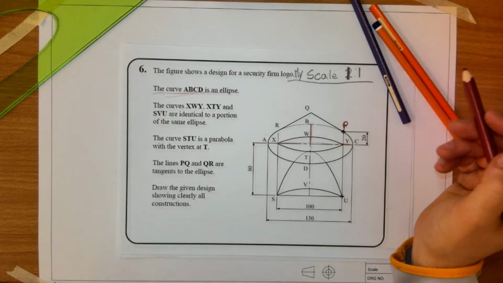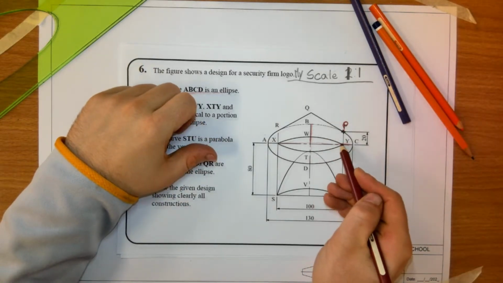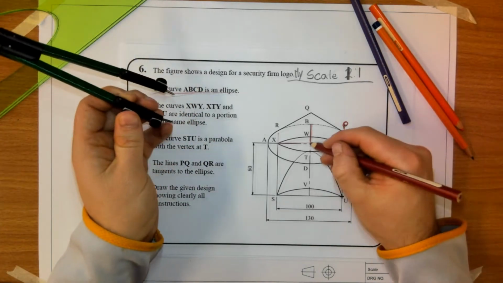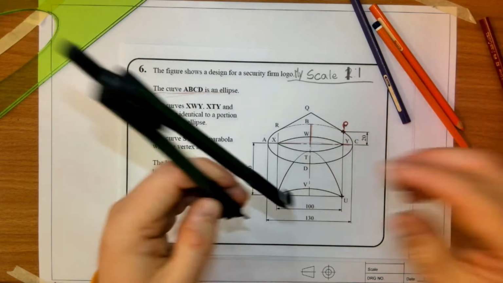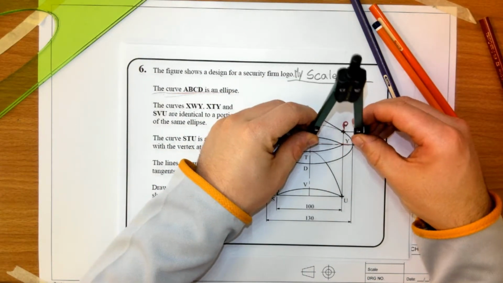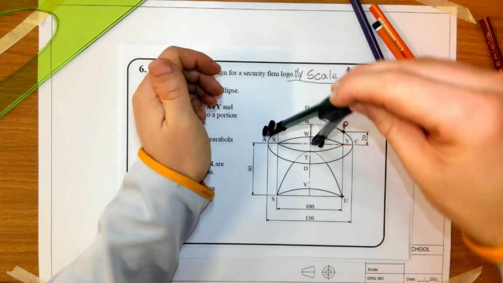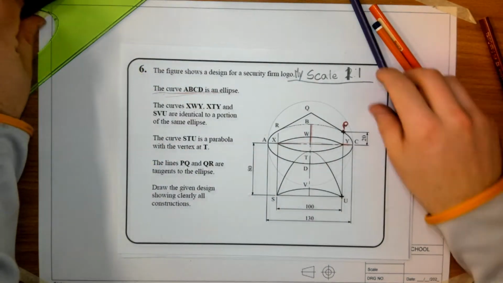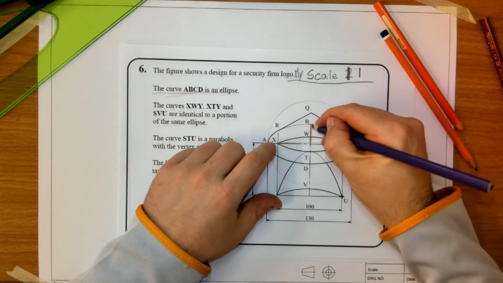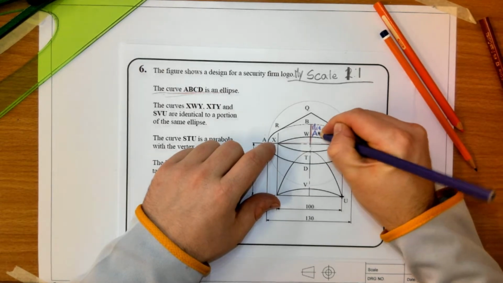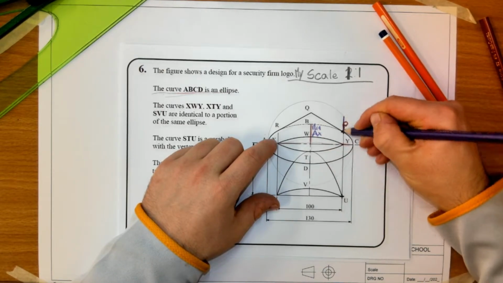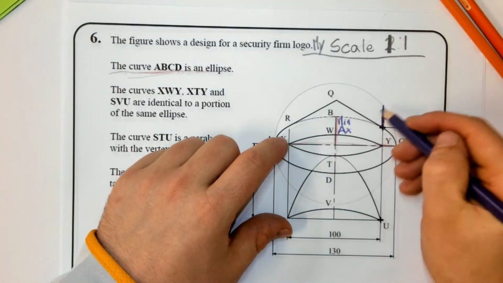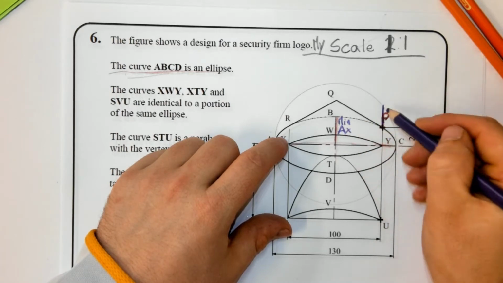So point P is over 50, which a lot of my students doing the test this year didn't put in. So we're going to go over 50 and up 20 to find point P. We're going to draw in our major circle. Now, from point P we have to go parallel to the minor axis until we hit the major circle.